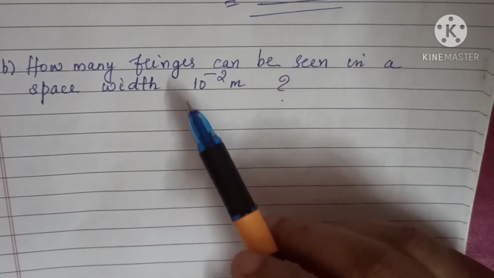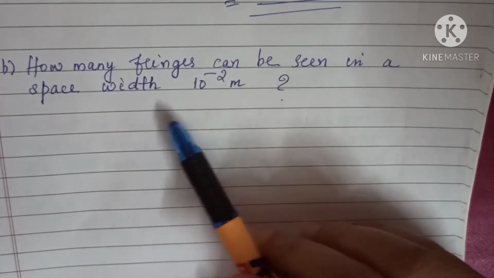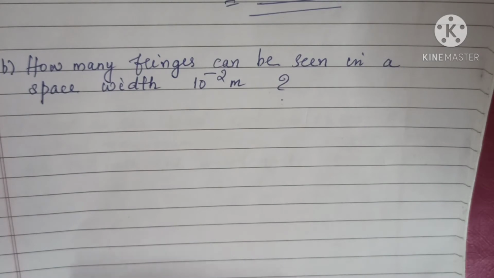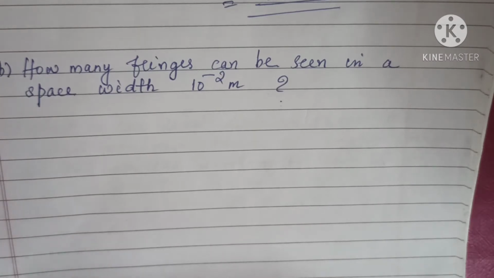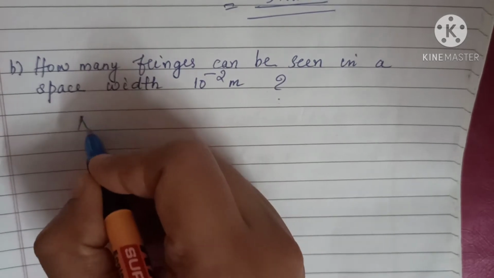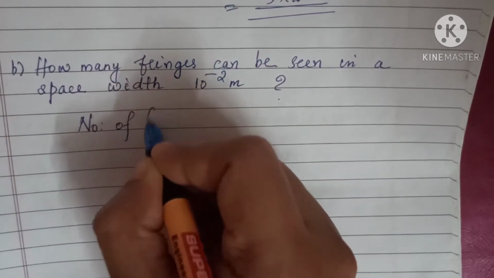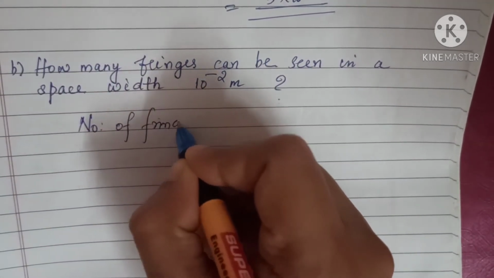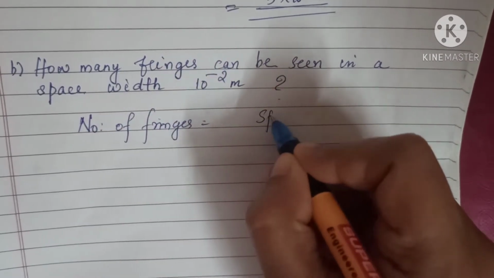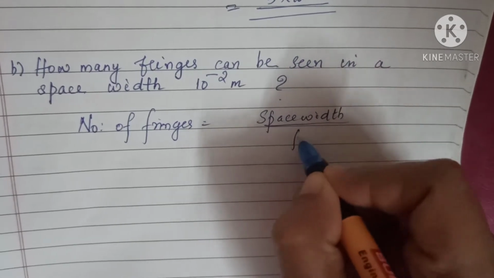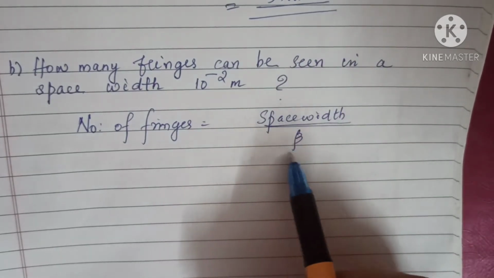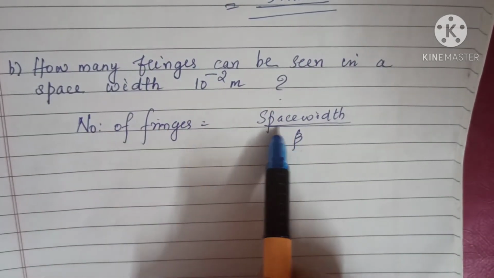And here, how many fringes can be seen in a space width of 10 power minus 2 meters? How will you find that? If you have the fringe width and the space width, how will you find the number of fringes? The number of fringes can be calculated by dividing the space width by what? Beta. Isn't it? As beta into number of fringes will give you the space width.